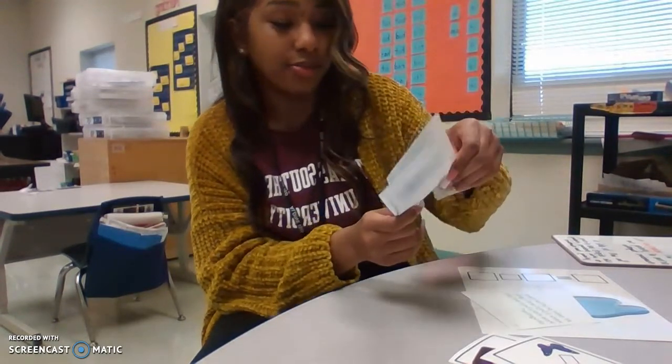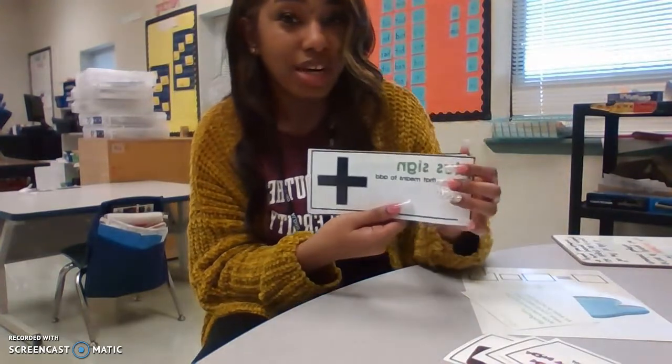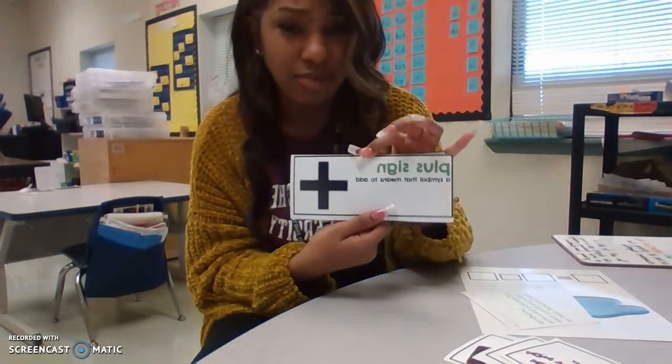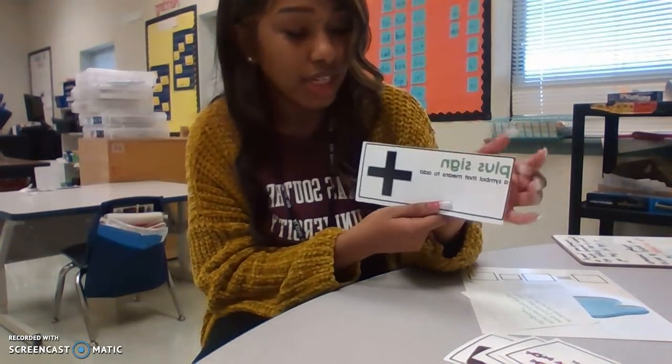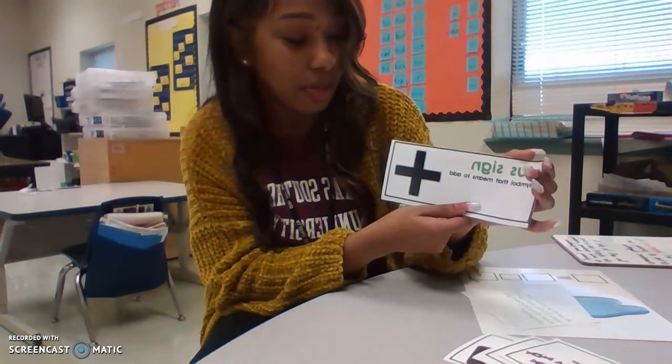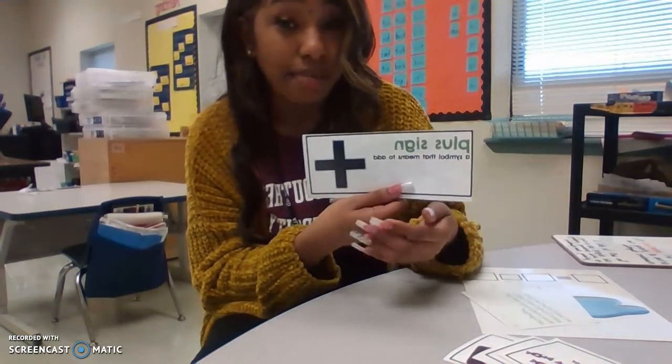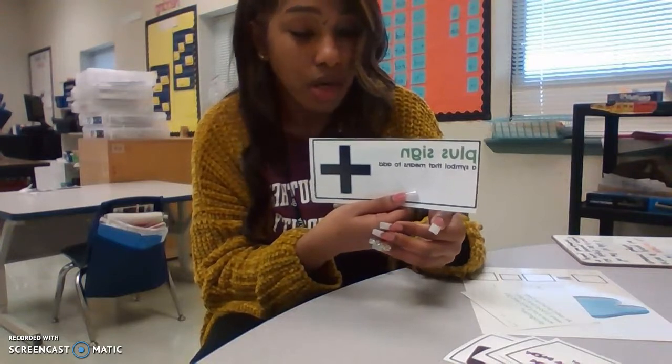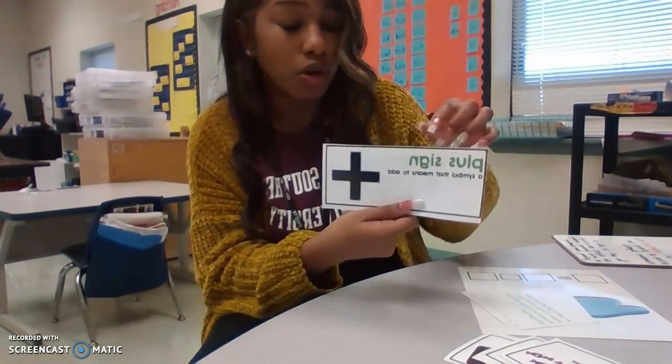And if you notice, they gave you an example with a picture. There were two pieces of candy plus, or they added one more piece of candy, and that equals how many pieces of candy? 3. Awesome. Now we have our sign. What sign is this? We've seen this before. Plus sign, okay? The plus sign is a symbol that means to add, and add means to put together or put two or more quantities together.